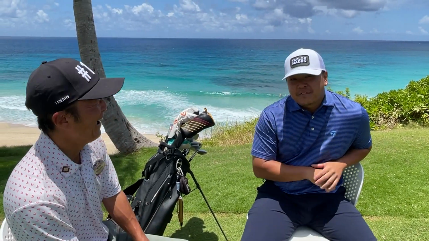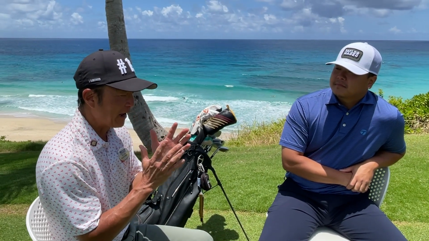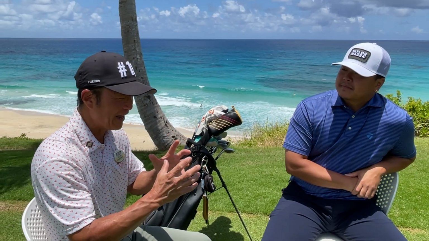When I'm out on the range, I have the GC quad. Yes, you do. I've seen it. Oh, that is cool. Yeah, if I have one complaint about the new QI35, it's that I have a hard time differentiating the heads from one another.